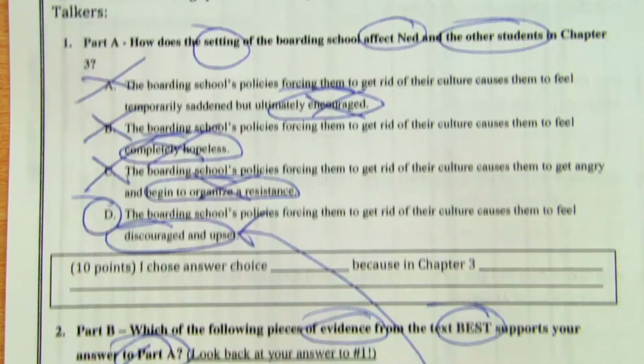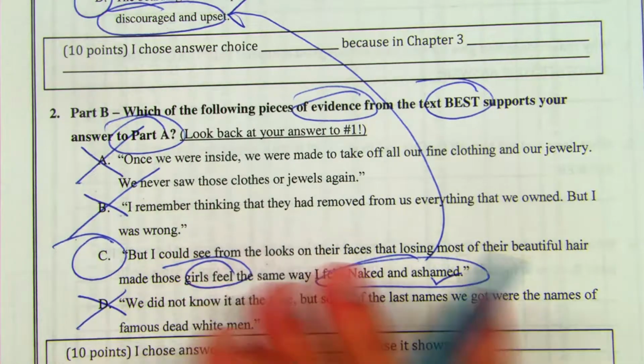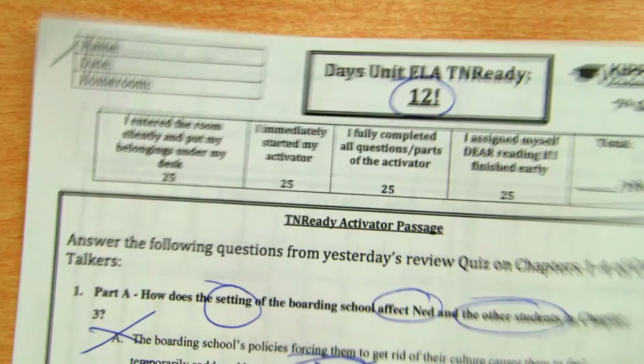This is what your text or your test should look like when you are marking it up. This is what I should see. I should see you circled key words. I should see you marking and crossing out. Flip the page. Let's go over our objective today.